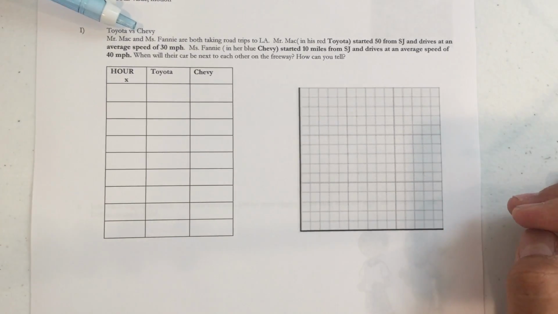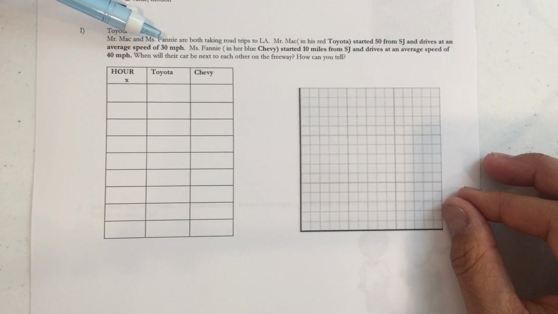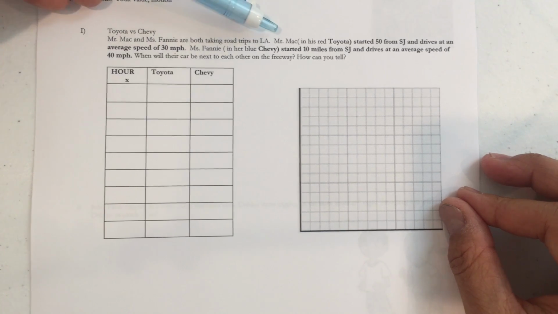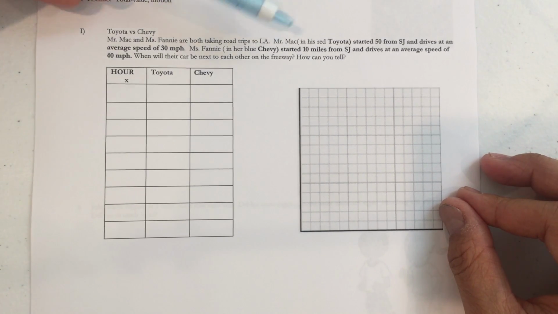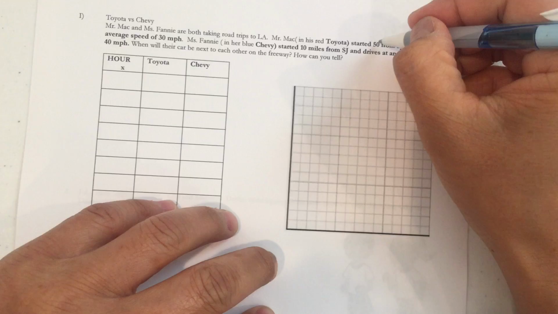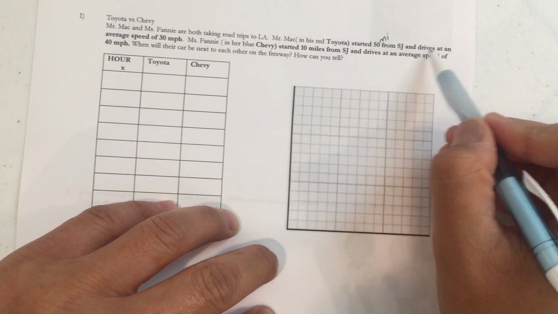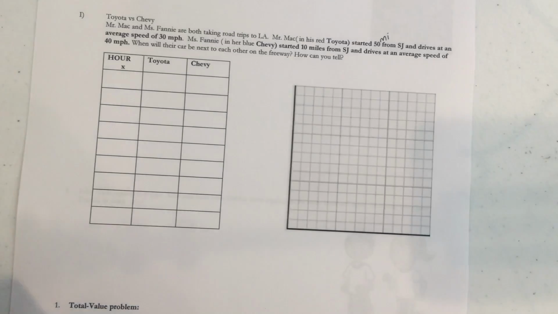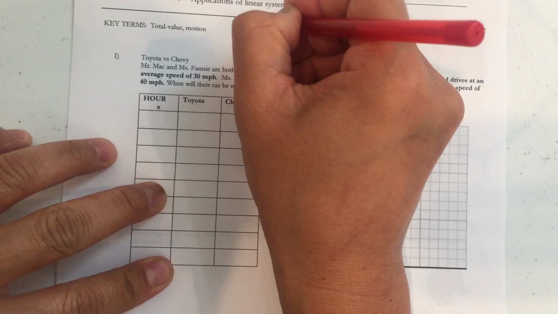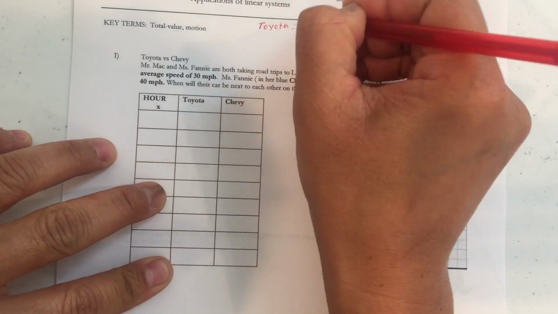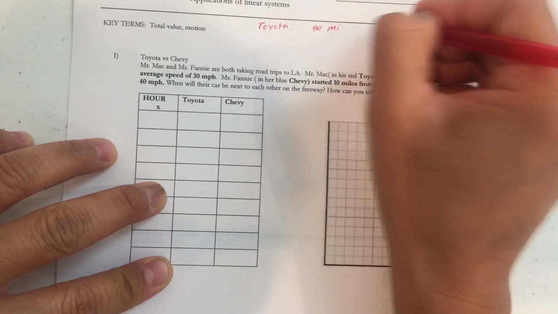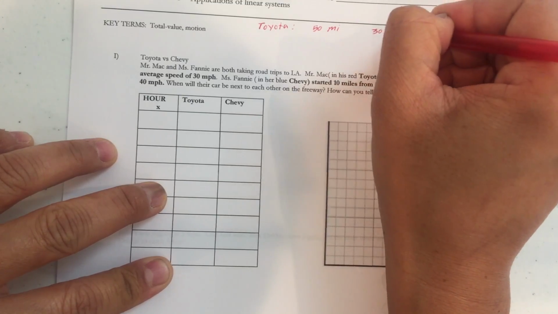Consider a Toyota versus a Chevy. Mr. Mac and Miss Fanny are both taking a road trip to LA from San Jose. Mr. Mac in his red Toyota started 50 miles from San Jose, and drives at an average speed of 30 miles per hour. Let's make a note of that so that we don't forget. So the Toyota begins at 50 miles and travels at a speed of 30 miles per hour.